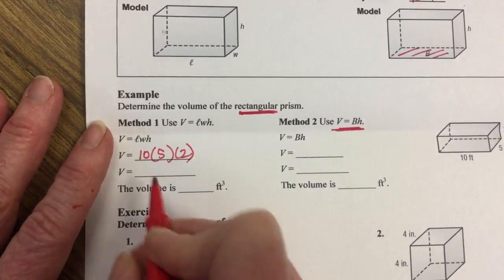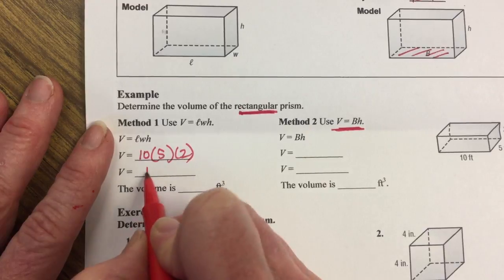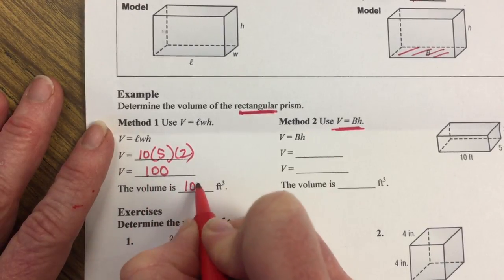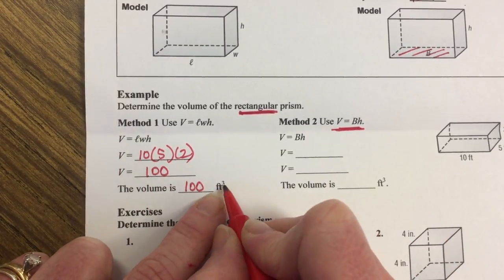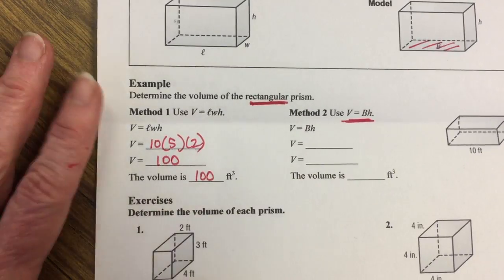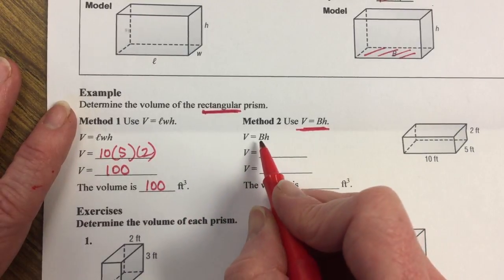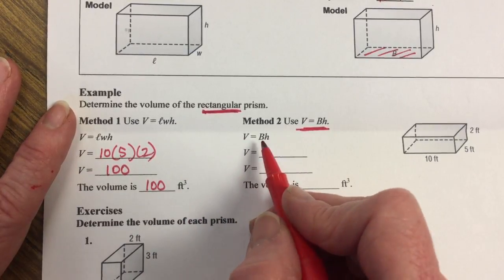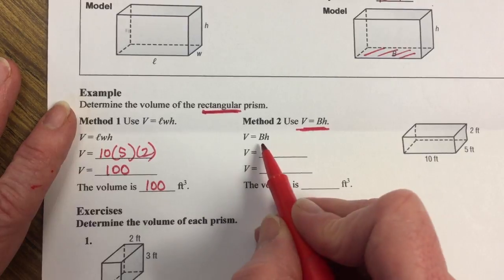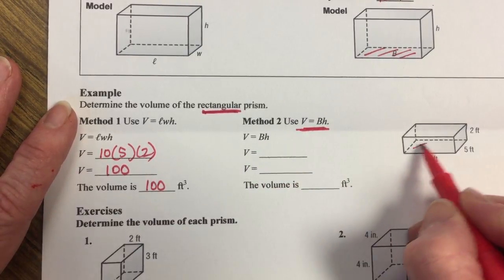And then I can multiply two at a time. 10 times 5 is 50. 50 times 2 is 100. The volume is 100. And see that I've changed the exponent now to a 3, because I'm measuring in cubic feet now instead of square feet, like with area. So for the volume of a prism using this formula, that capital B means first find the area of the base.